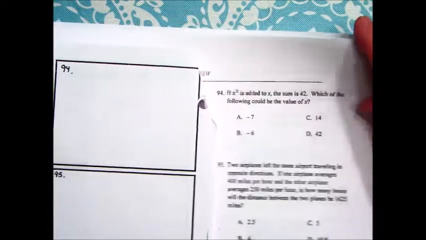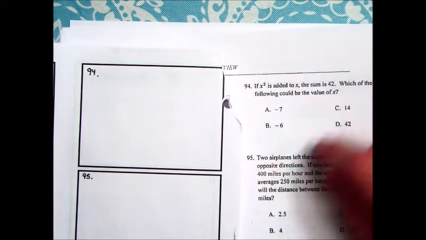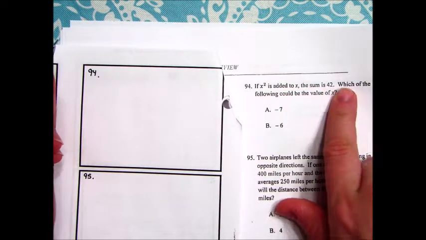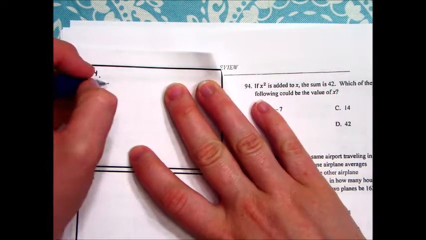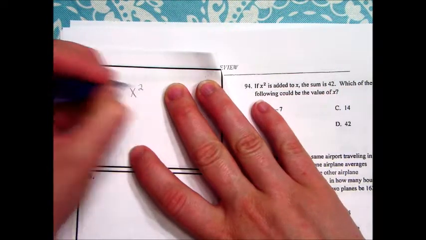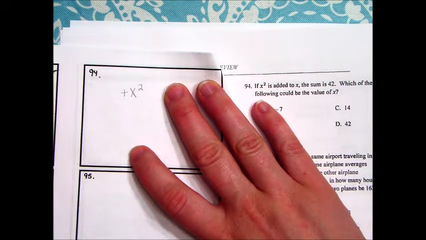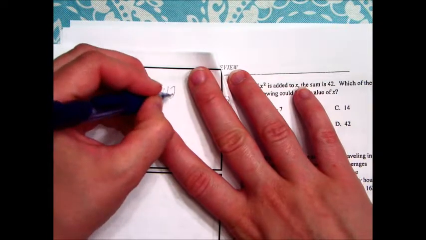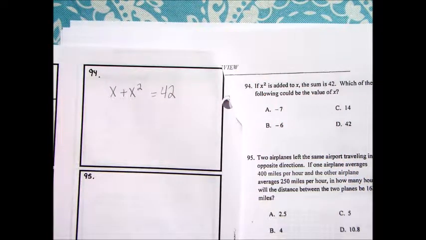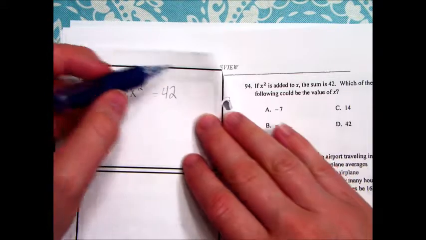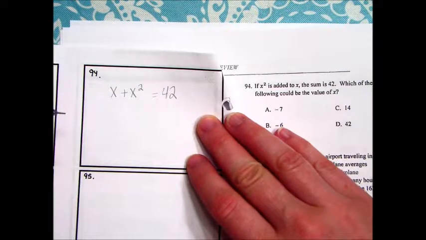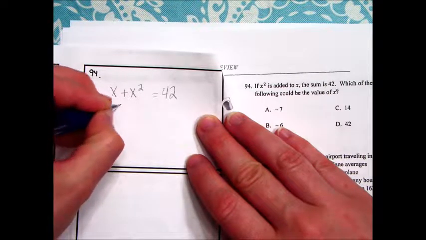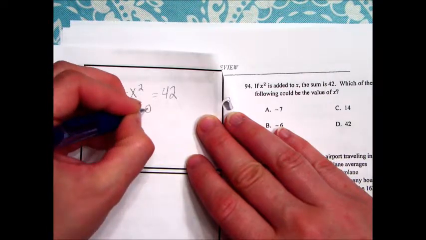94. If x squared is added to x, the sum is 42. Let's write that down. If x squared is added to x, the sum is 42. Which of the following could be the value of x? Now you could set this equal to 0 and do the quadratic formula. I'm going to write that down. You could set it equal to 0 and use the quadratic formula.